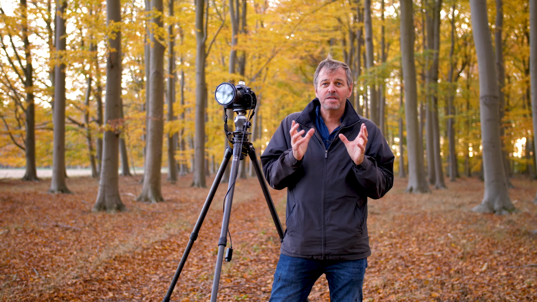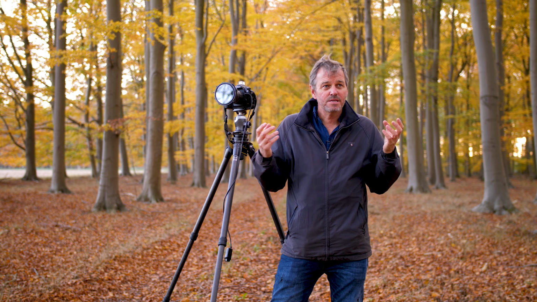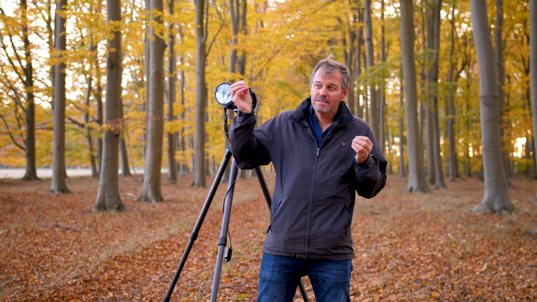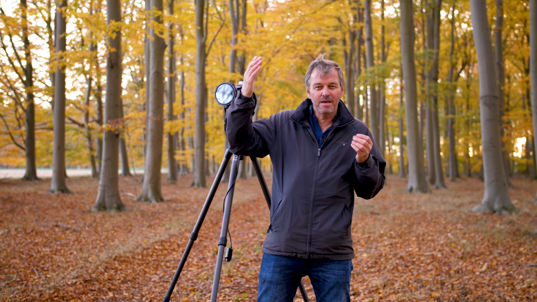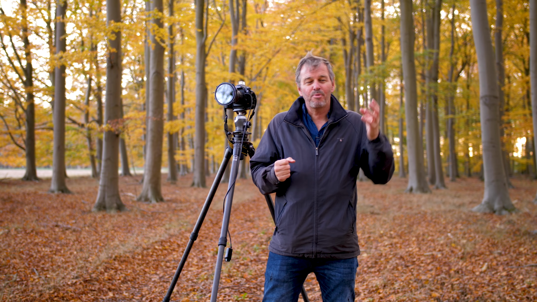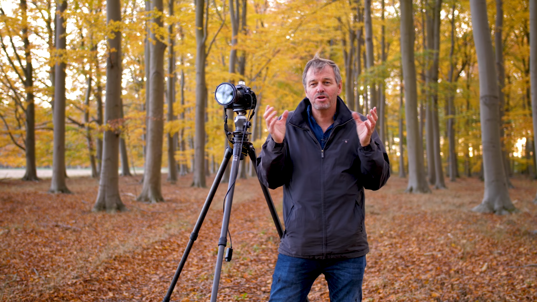And final tip, always check the edges of your frame when you're shooting, because it's quite easy when you're in a woodland like this. You'll have that sort of ugly tree coming in from the corner of the frame that shouldn't be there, or a branch that you didn't see. So always check the edges of your frame just to make sure you don't have anything encroaching into your composition.